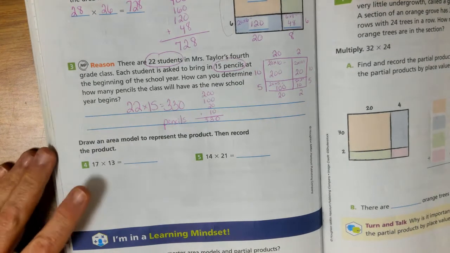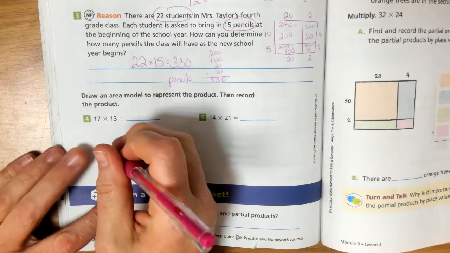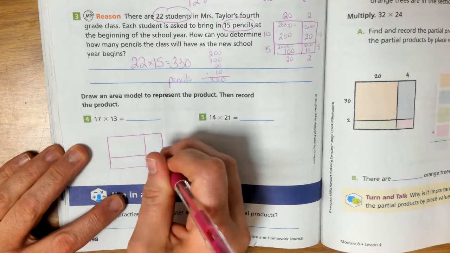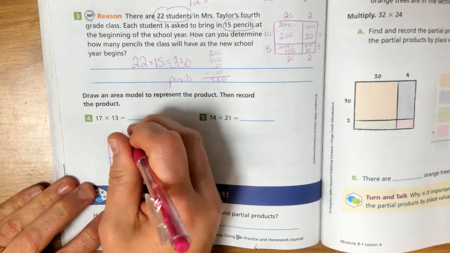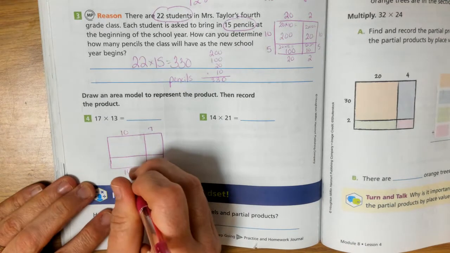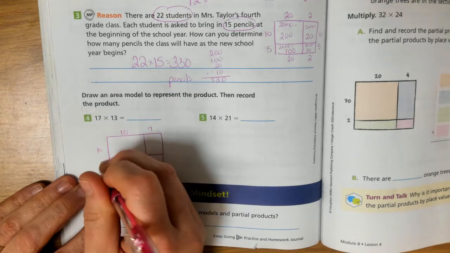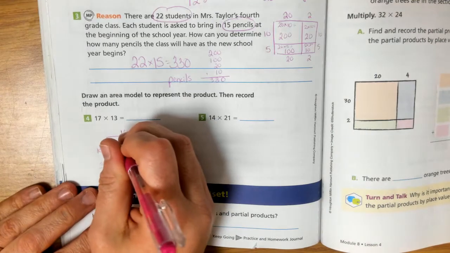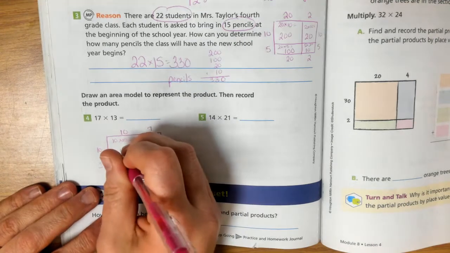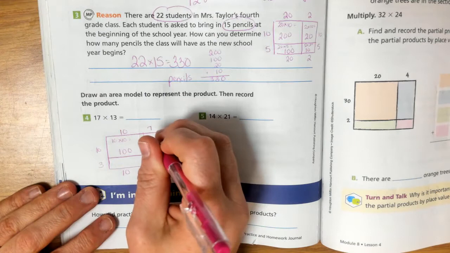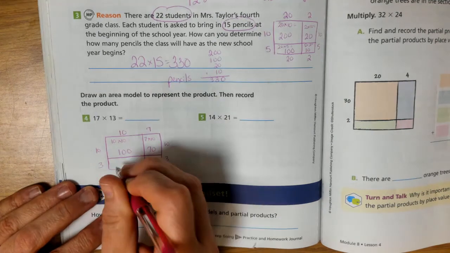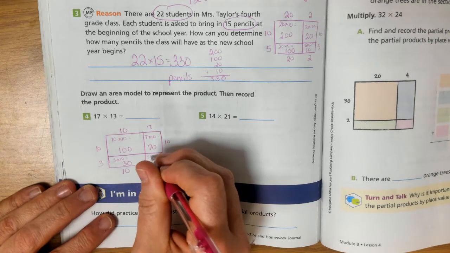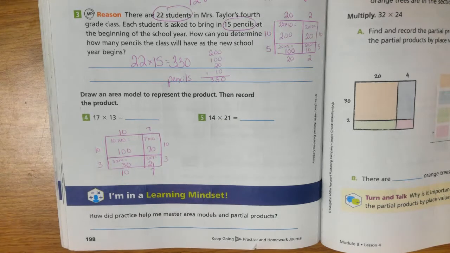All right, and our last two. Number 4, 17 times 13. So we are going to make our area model. 10, 7. I'm just going to go right across 10, 7. And then I've got a 10, 3, and a 10, 3. So 10 times 10 equals 100. 7 times 10 equals 70. 3 times 10 equals 30. 3 times 7 equals 21.